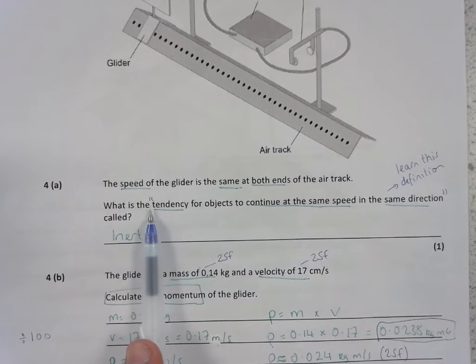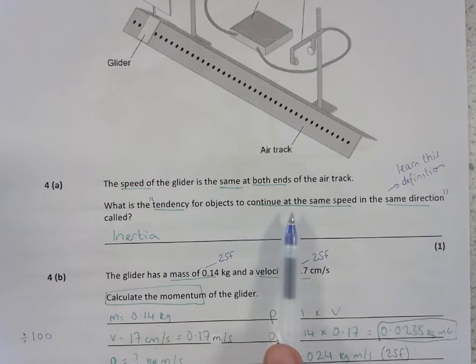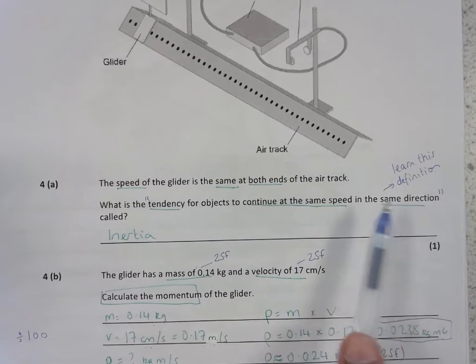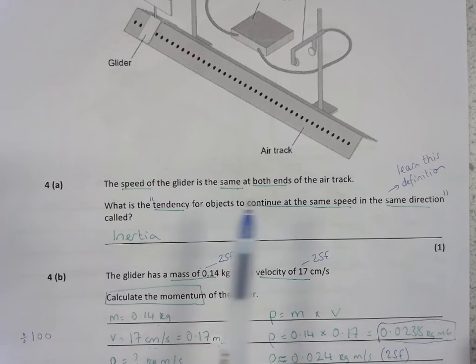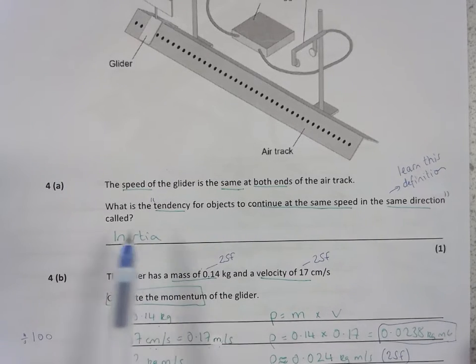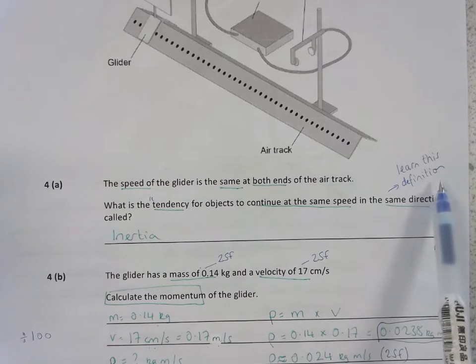What is the tendency for objects to continue at the same speed in the same direction called? Now, you should know this is called inertia. If you didn't come across this term, this is your opportunity to learn the definition now.